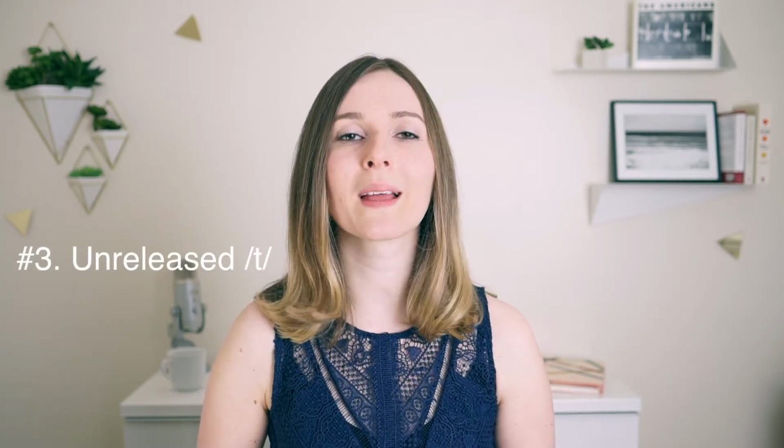So number 3 is what's called the unreleased T, or sometimes it's called the held T. So basically all this means is that your tongue is going into its position of the alveolar ridge. And you know how we said earlier that in a traditional T, you build up air pressure and you release that air pressure? Well, you don't do that if the T is unreleased. You're going to do half the process. So you're going to bring your tongue up to your alveolar ridge, and that's it. You're going to stop your air. So if I say cat, cat, that is an unreleased final T. Or if I say Batman, Batman.